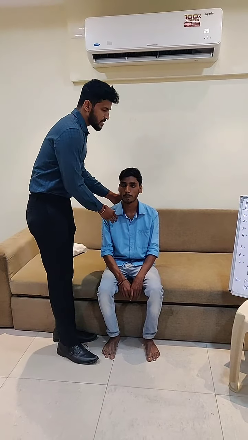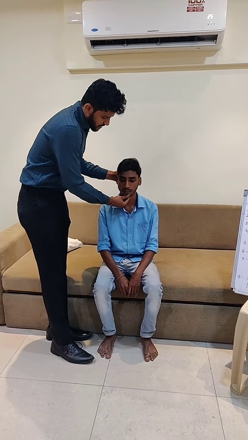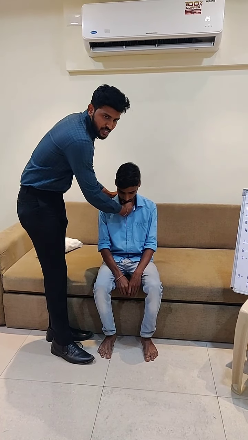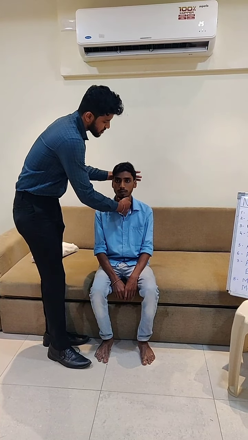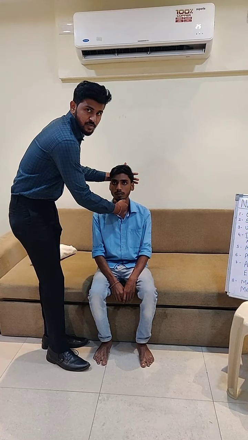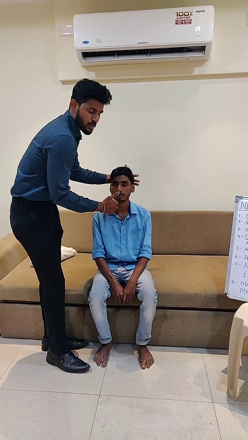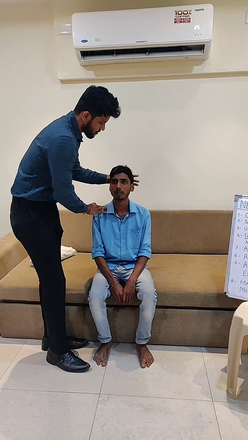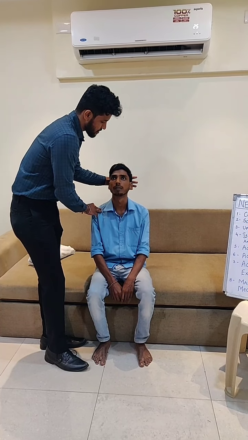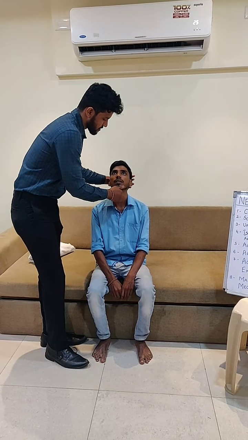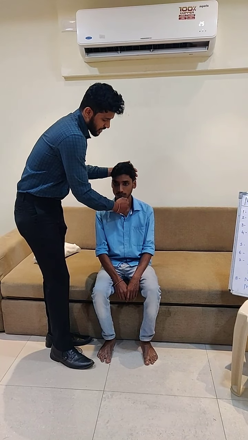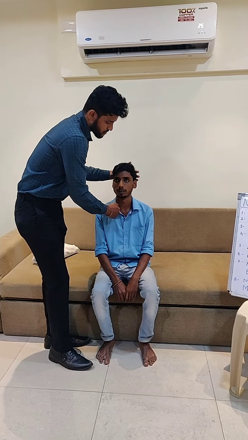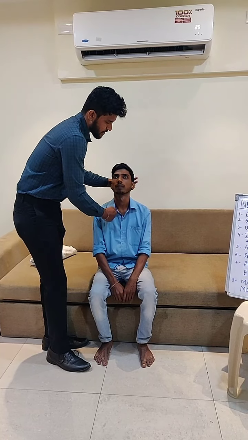In this kind of exercise, initially, without them taking a lot of effort, I just assist them in the initial phase, and for the rest of the range, I'm giving them resistance because they already have muscle strength in that particular range. So now push back, push back, push back, relax. Now I assist them initially, and then push back, push back, push back.